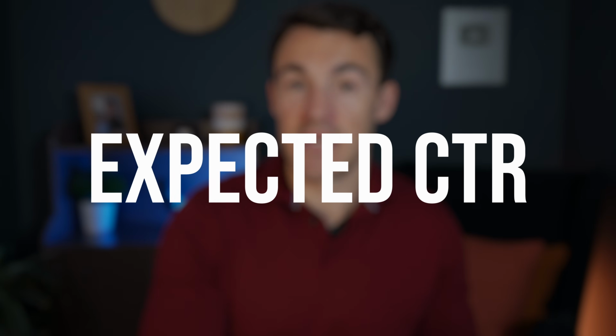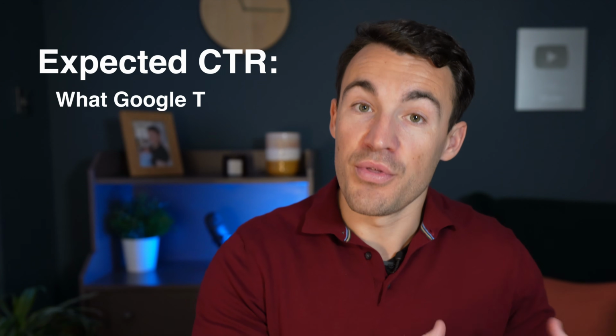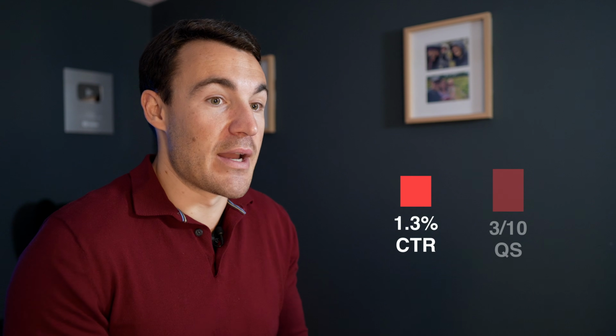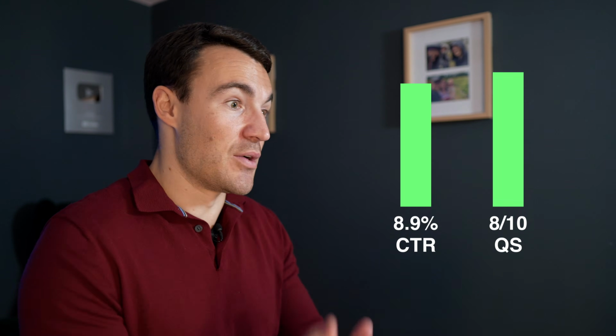And alongside the relevance of your website, expected CTR is another metric that plays into quality score and that is a factor in determining what your quality score will be. And expected CTR is what Google thinks your click-through rate will be. Now, the higher your click-through rate, it makes sense that Google sees that as, okay, again, this business is highly relevant to this keyword and people searching for this keyword because lots of people are clicking on their ads. They wouldn't do that if they weren't relevant to the keyword.